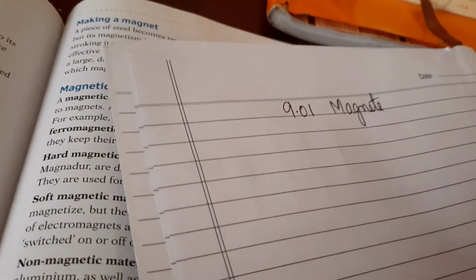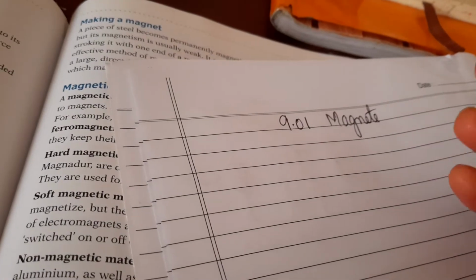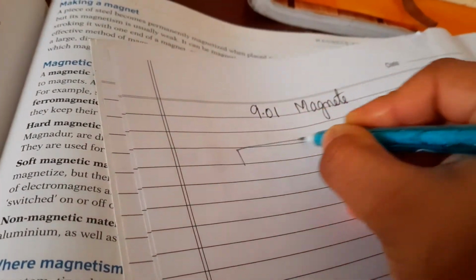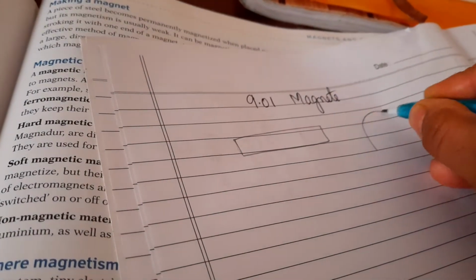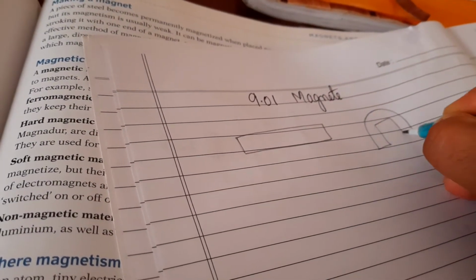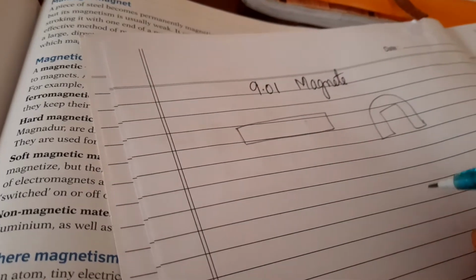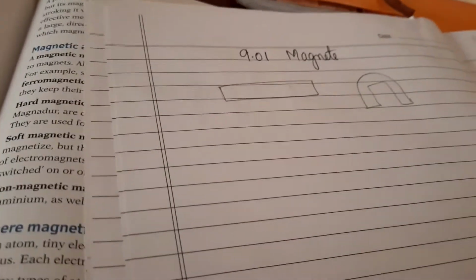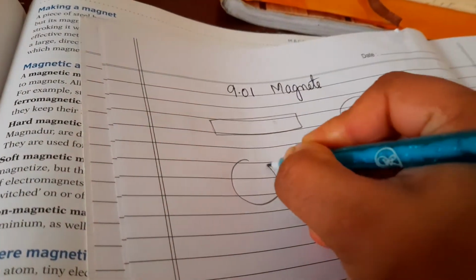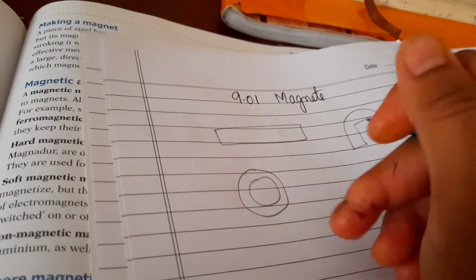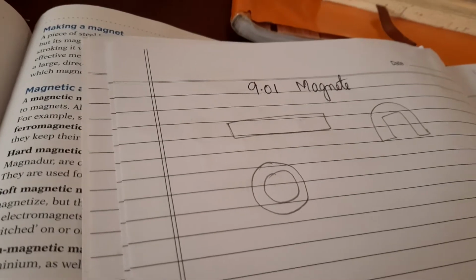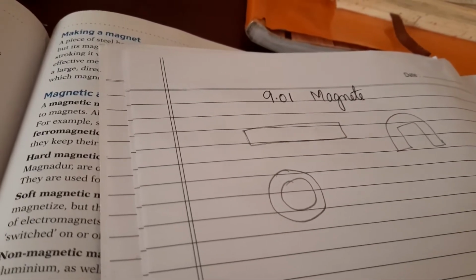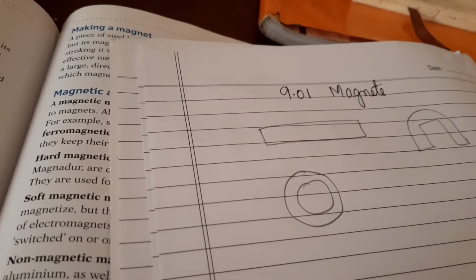There are different shapes of magnets, like this bar magnet, a bar shape, or a U-shaped magnet, which we call the horseshoe magnet. We have spherical and cylindrical shape magnets also. There are many varieties of magnet shapes we see in our day-to-day life.